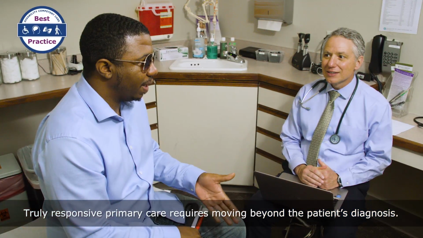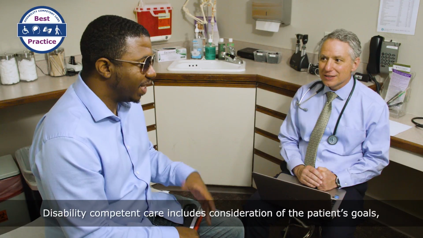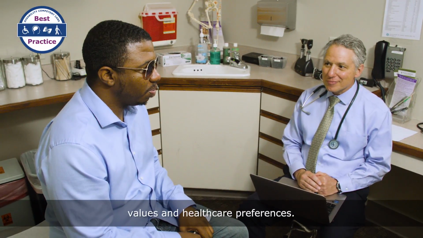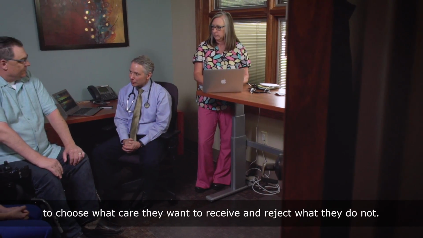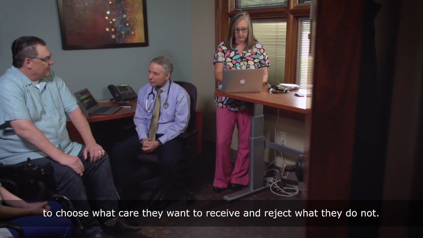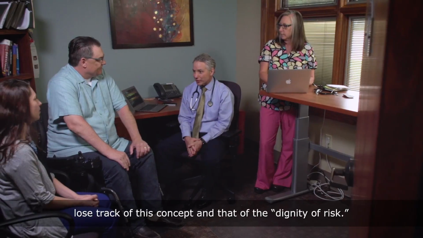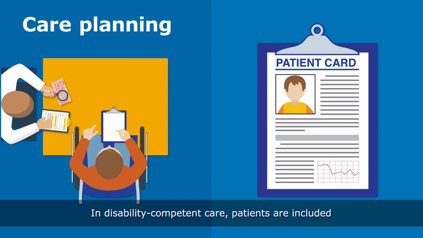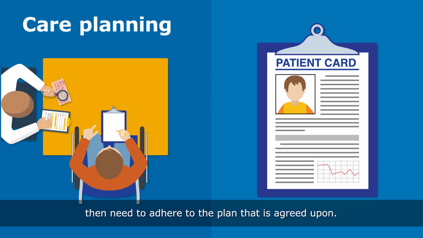Truly responsive primary care requires moving beyond the patient's diagnosis. Disability-competent care includes consideration of the patient's goals, values, and healthcare preferences. Every individual needs control and the opportunity to choose what care they want to receive and reject what they do not. When patients have a disability, some healthcare providers lose track of this concept and that of the dignity of risk. In disability-competent care, patients are included in the development of their medical plan, and primary care providers then need to adhere to the plan that is agreed upon.